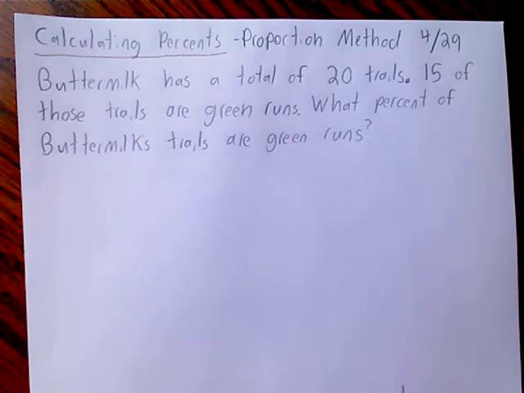What percent of buttermilk's trails are green runs? Because I want to know if it's a good mountain for me or not. So by giving them the percentage, that gives them an idea about how many green runs are made up in buttermilk. So a nice real world local example here.